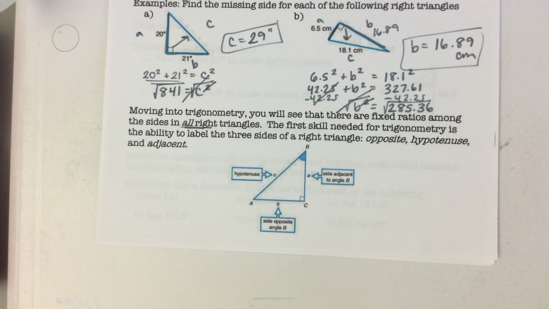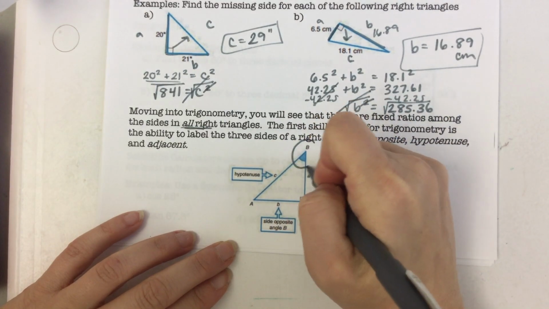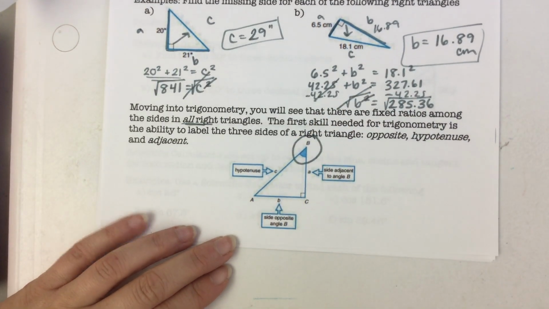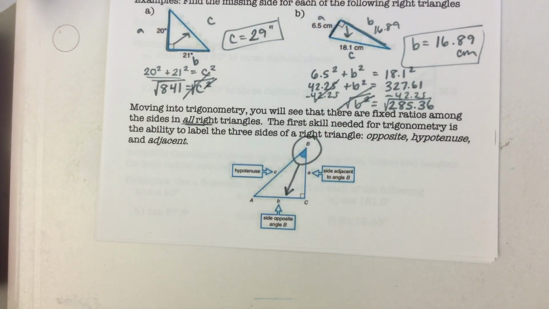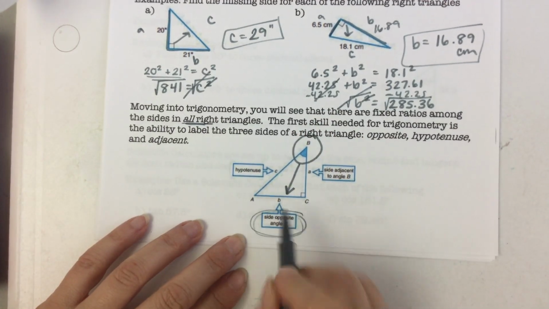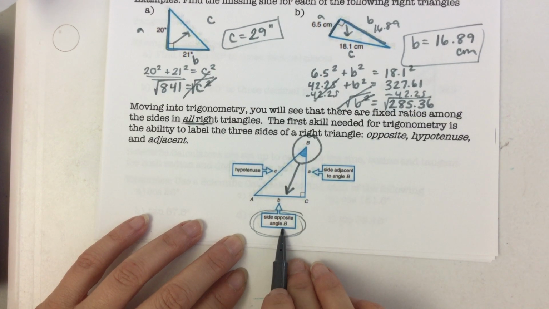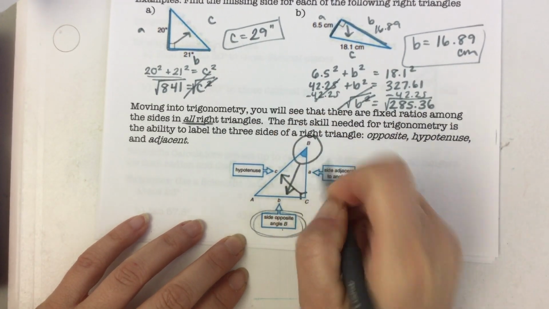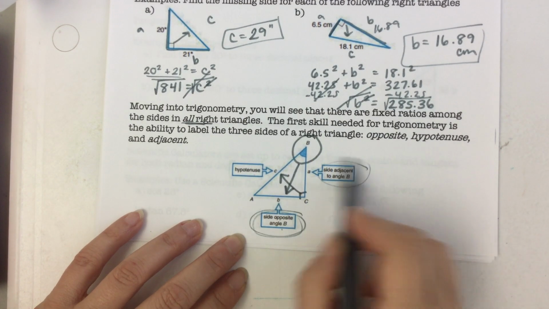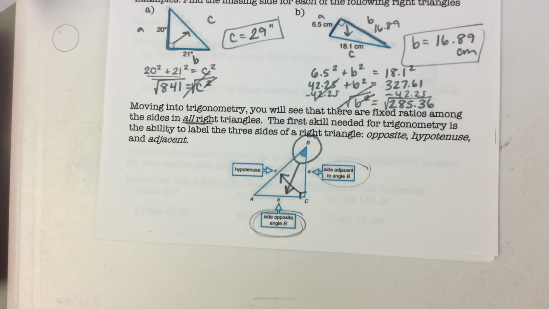So the first thing you have to know is what angle are you focused on? So here, let's say I am doing angle B. To find the opposite, you draw an arrow from the angle that you're focused on. So this would be the opposite of angle B. Hypotenuse is always across from the 90-degree angle. The adjacent is the third side. So that is an important skill. So that's what we're going to go ahead and do right now.